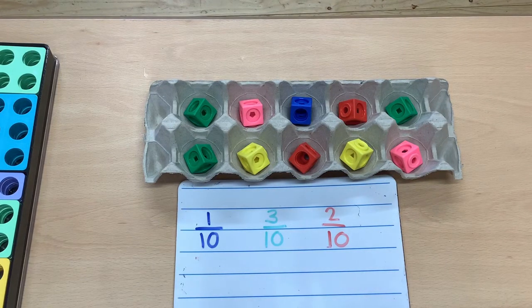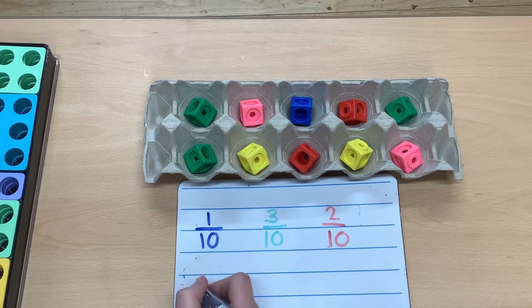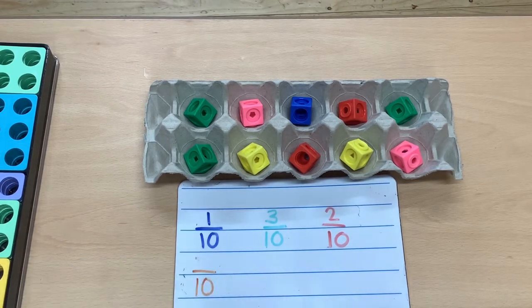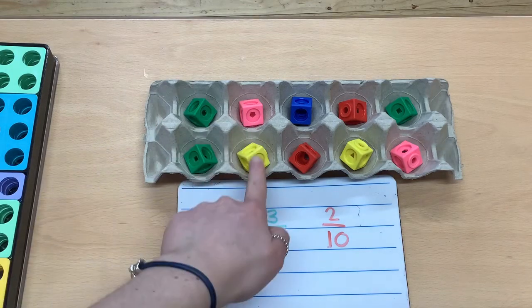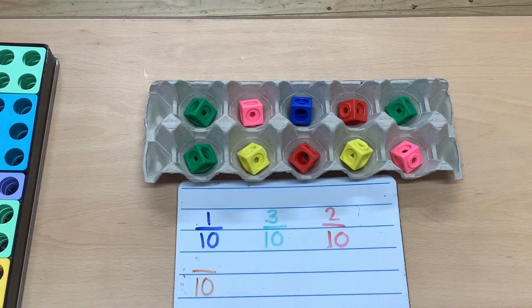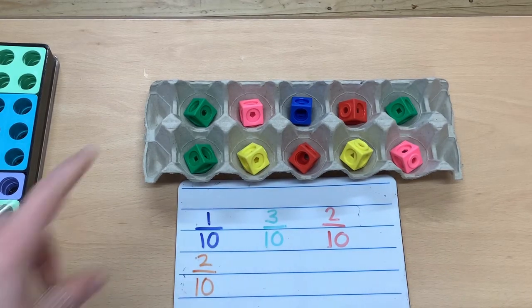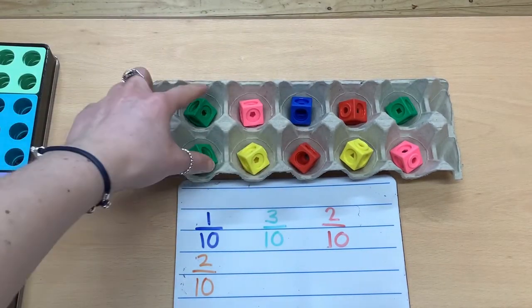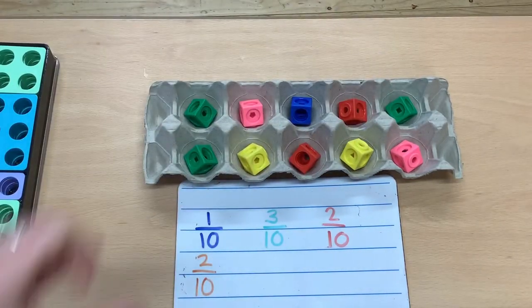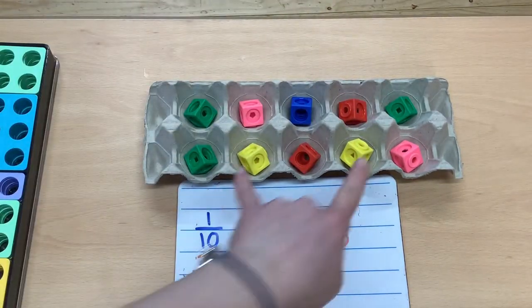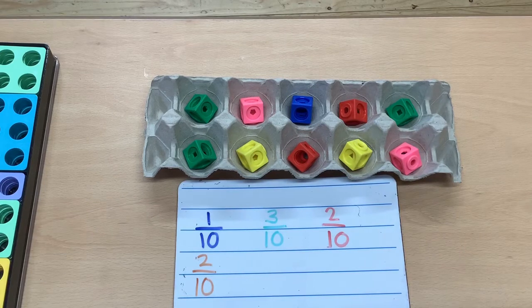Next, we're going to have a look at the yellow cubes. So again, my denominator is 10 because there are 10 equal parts. How many yellow cubes can you see? There are 2 yellow cubes. So that is my numerator, that top number. So I have 1/10 blue, 3/10 green, 2/10 red, and 2/10 yellow.